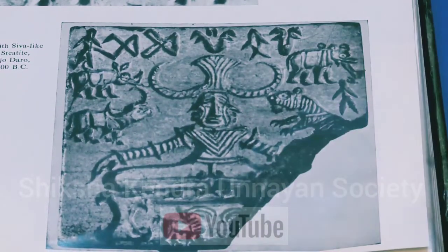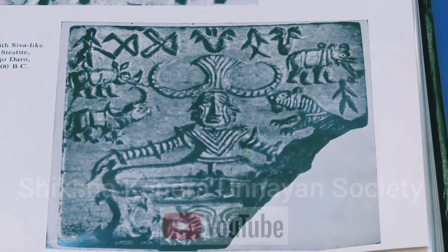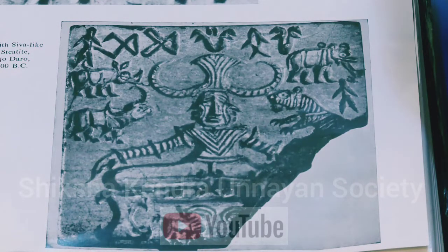In between the animals there are some scripts or writings which, as I have already told, are not yet deciphered. And in the lower part also, on which the figure is sitting in a yogic posture, there are two antelopes in two directions. Some part of the seal is broken.